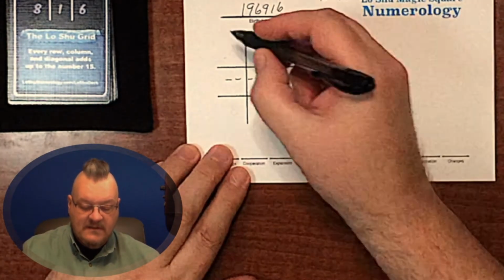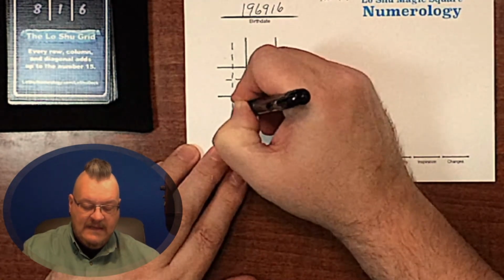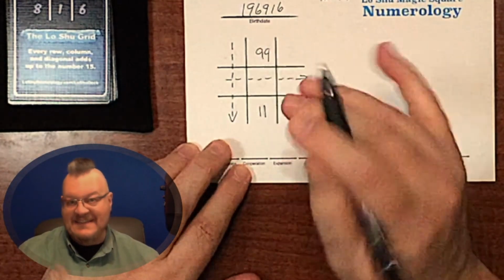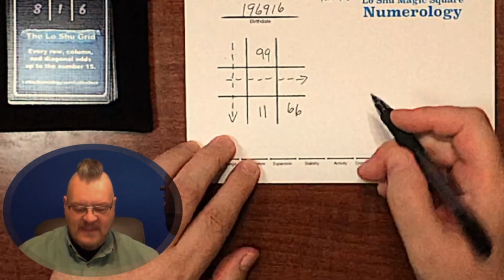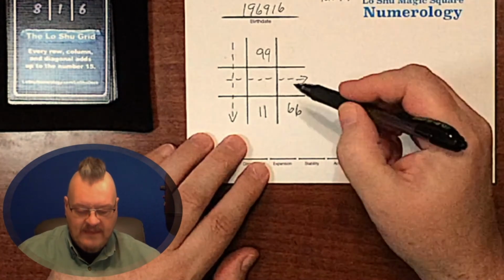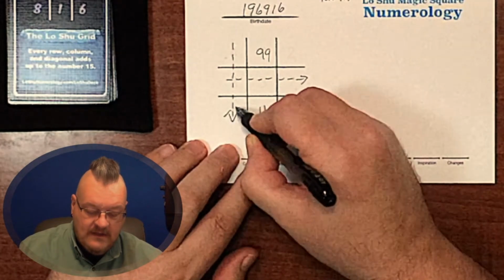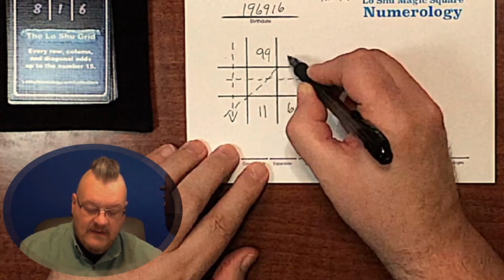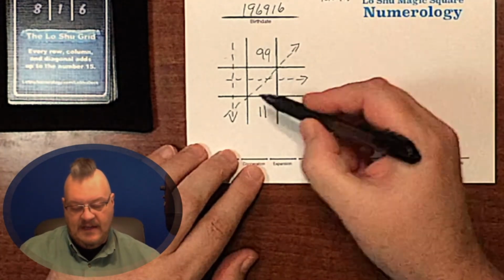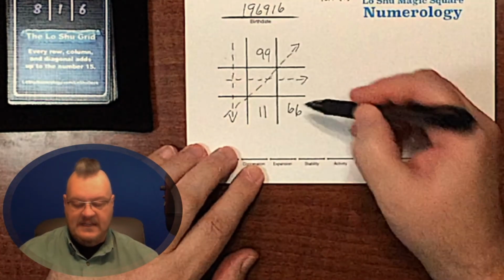For columns, we have one right here off the bat, another one with nothing in any of those locations, so it gets the dashed or the minus, the negative arrow. And this column and this column, neither of those get anything. And then diagonal, we've got a diagonal right here, and again it is one where there's nothing in any of these, so we end up with a dashed arrow up in that way. This diagonal doesn't get anything.